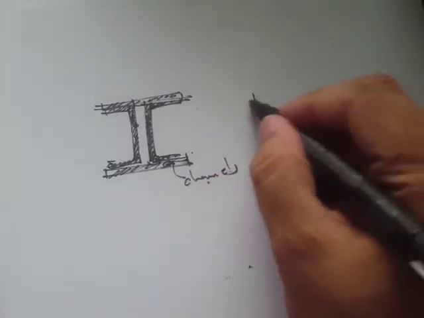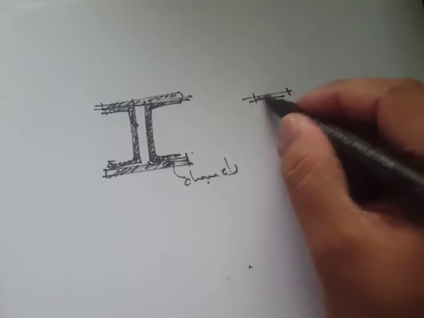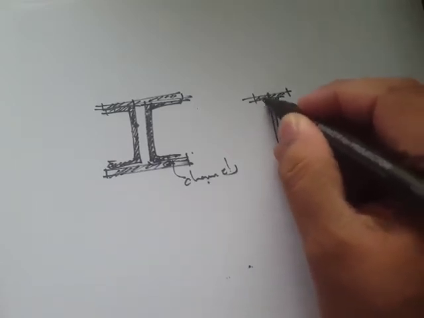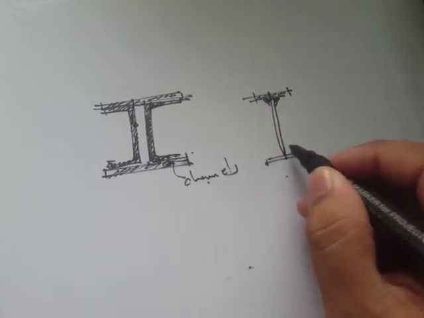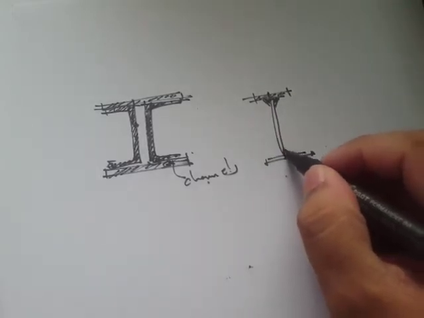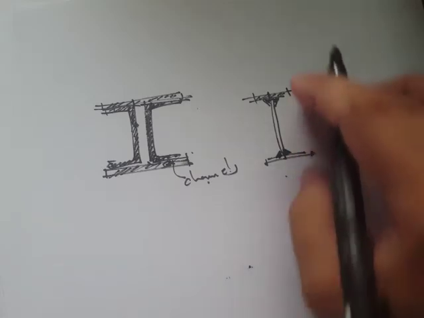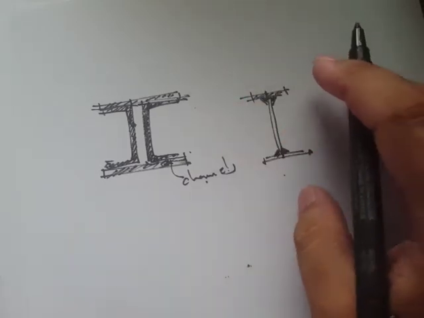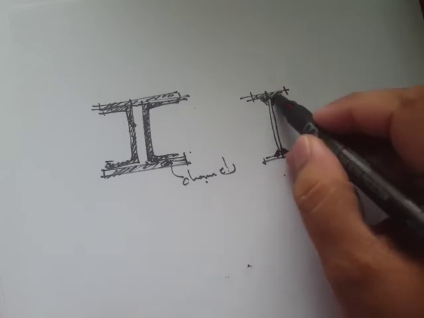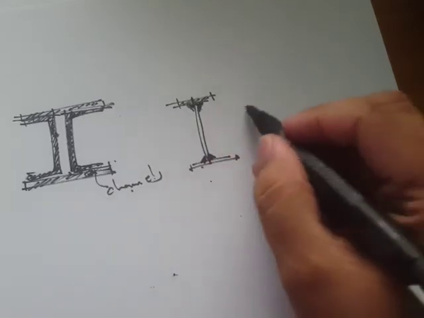For other ones, for example, you have plates or bars and you weld them here, and the same goes with this point. So instead of having the standard W shape, you're actually fabricating this shape. So that's going to be under built-up shapes.